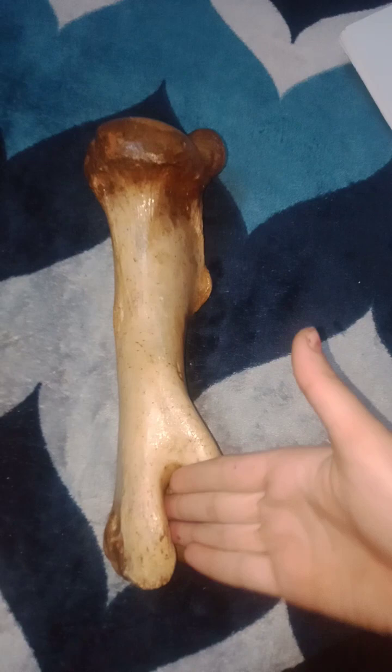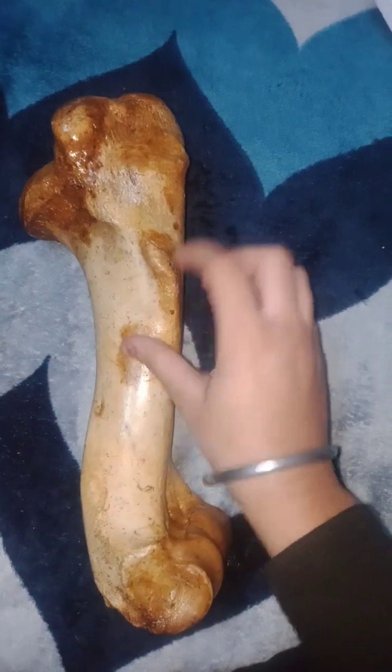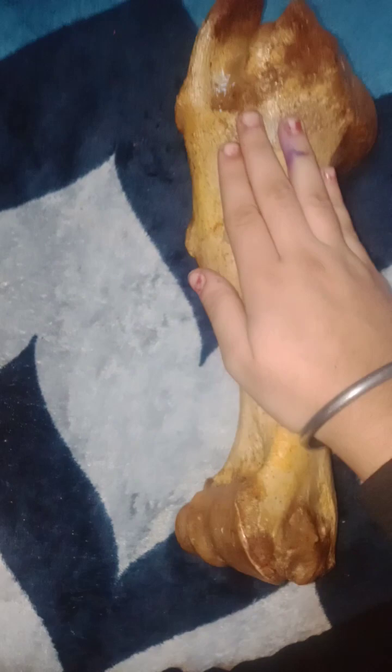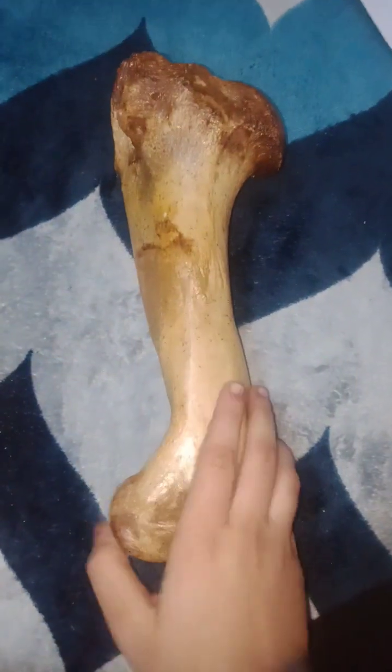So where do you see this fossa? Like this deep fossa. This is the posterior surface, and opposite to it is this somewhat deep fossa. This is your anterior surface. On the side where the deltoideus tuberosity is present, this is your lateral surface, and this will be your medial surface, towards this medial epicondyle. This is the medial surface.